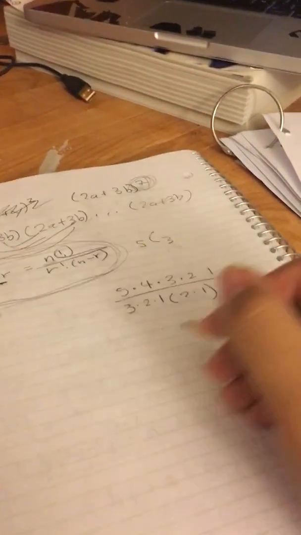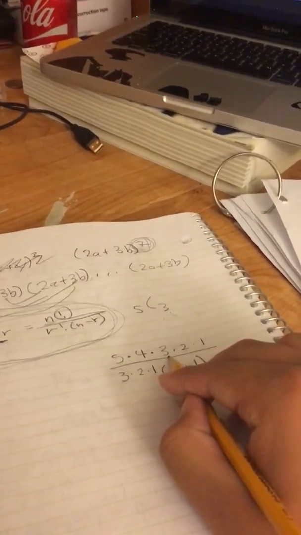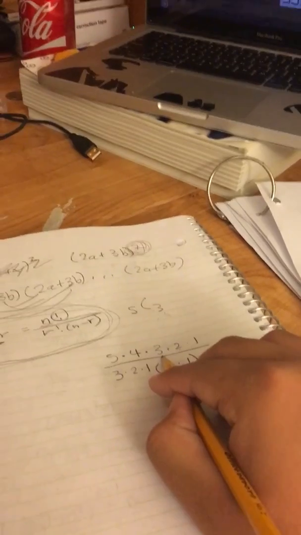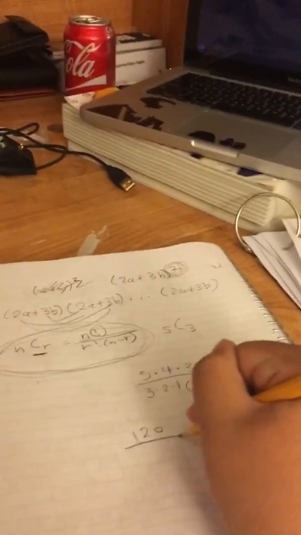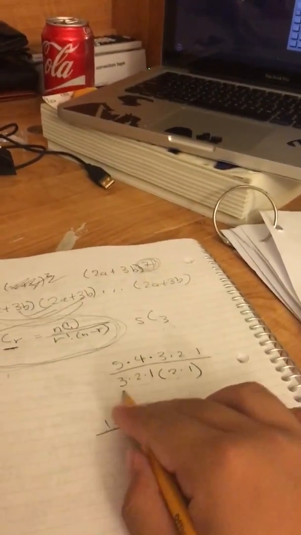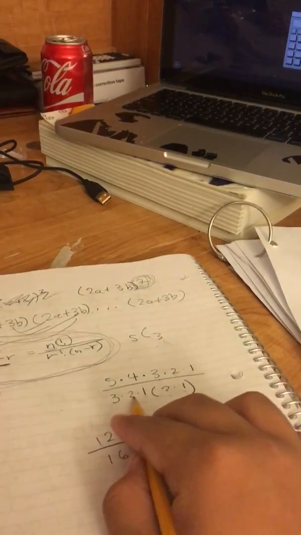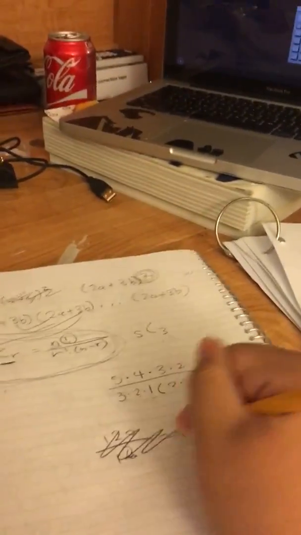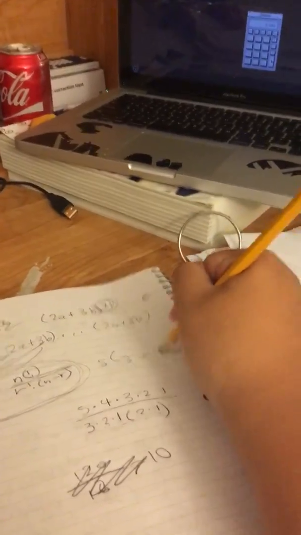So this whole thing simplifies to, let's see, 2 times 3 is 6, 5 times 4 times 3 times 2 is 120, over 2 multiplied by 3 factorial, which is 2 multiplied by 6, so 12. So it equals 10, basically. So this would equal 10.